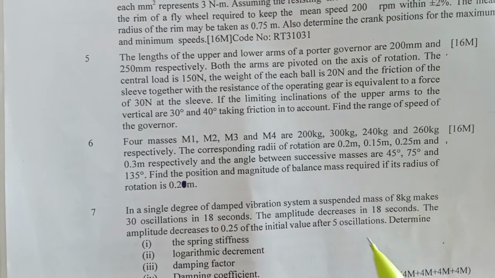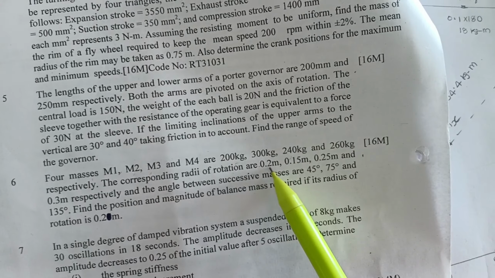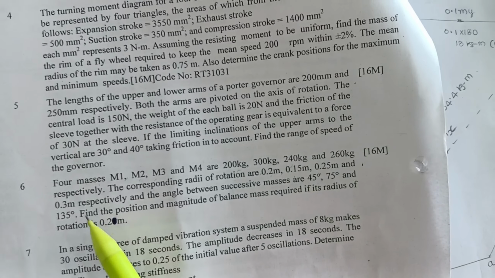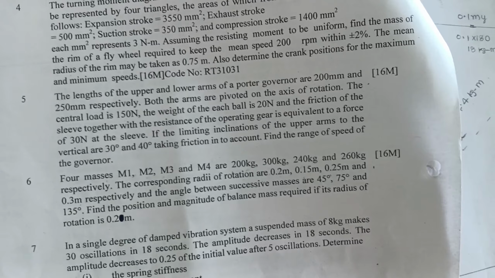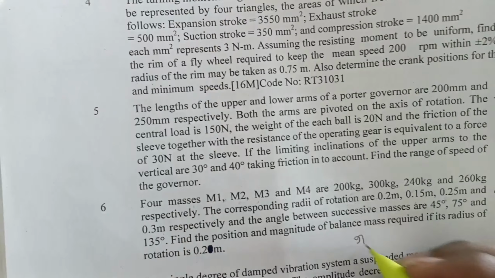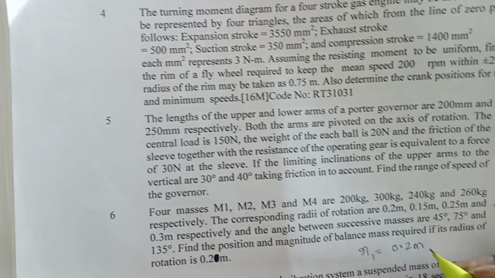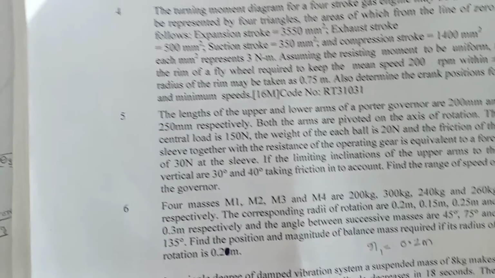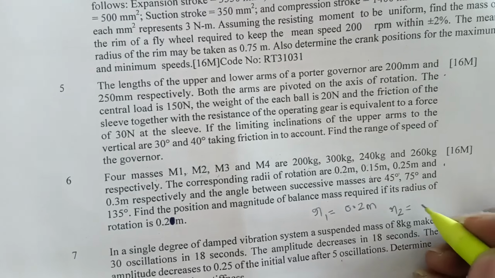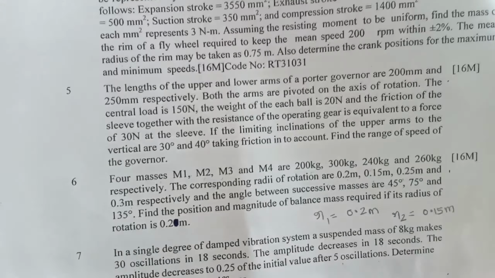The corresponding radii of rotation are 0.2 meters, 0.15, 0.25 and 0.3 meters respectively. That means they are given: R1 equal to 0.2 meters, R2 equal to 0.15 meters.